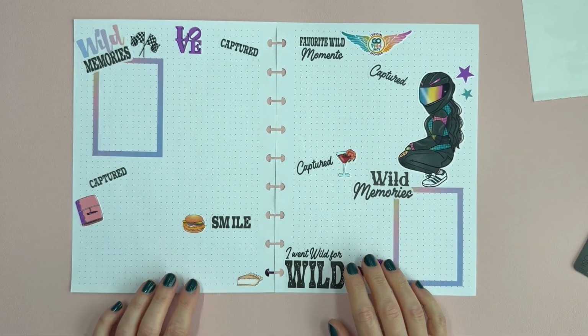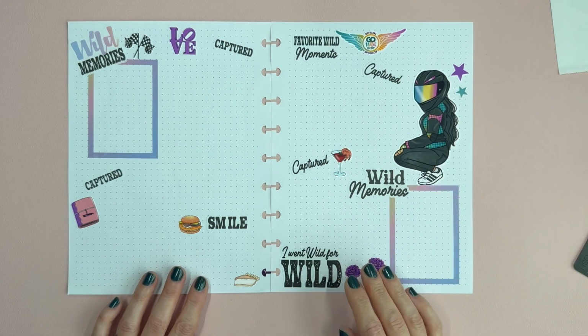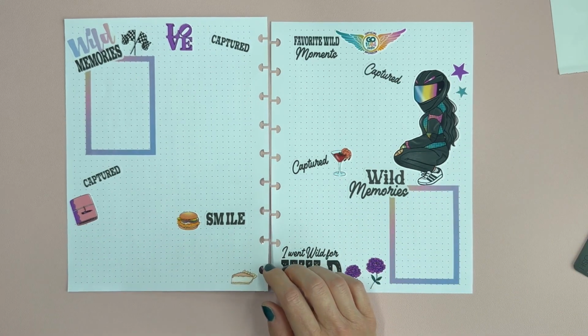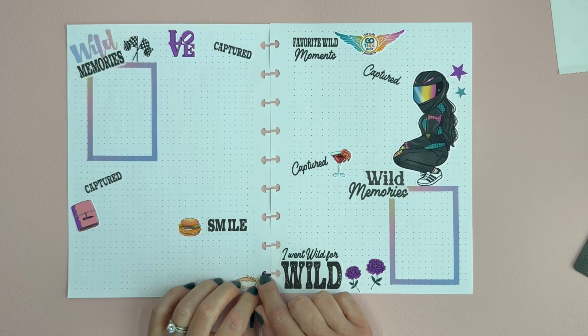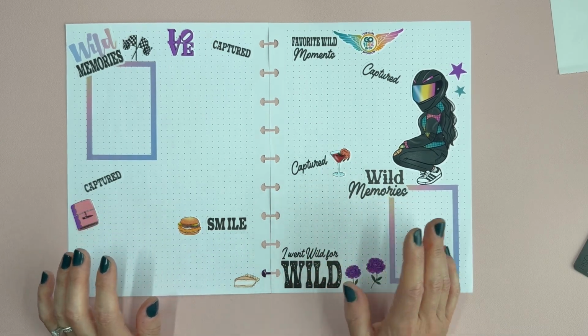All right, so are we all finished with my Go Wild planner? Oh my goodness, I think we are. I'm gonna punch these where I covered up the disc punches here and put them on the disc, and then we'll do a little recap.